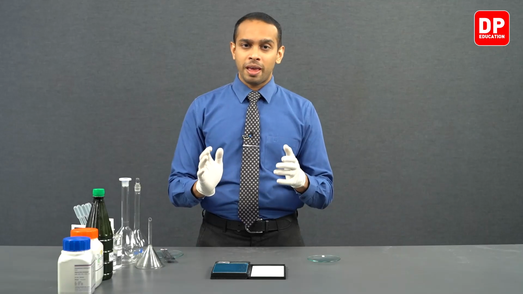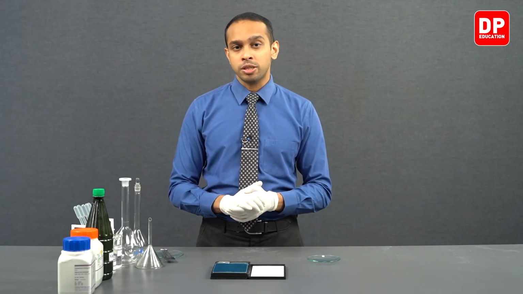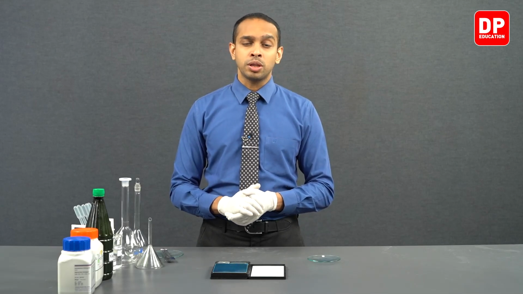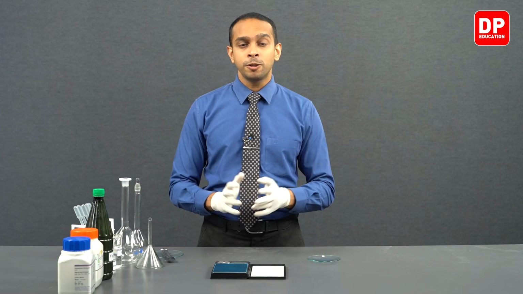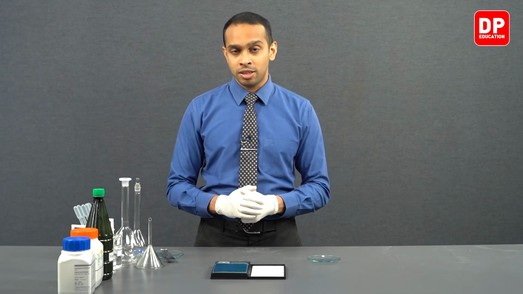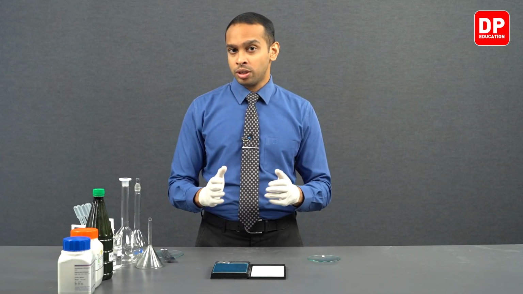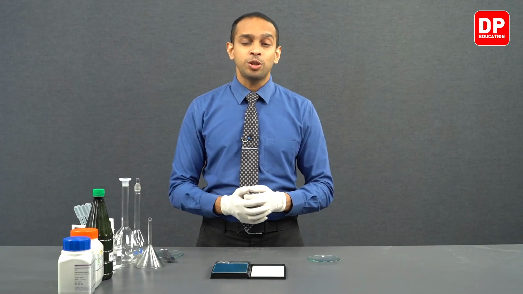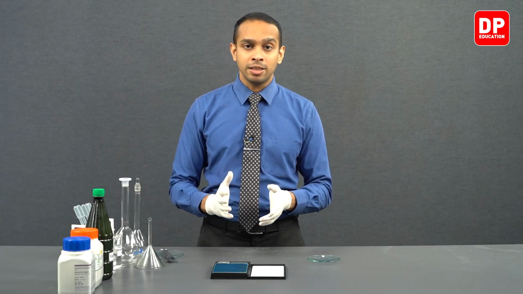It could also give us wrong concentration values when you are preparing your sodium hydroxide solution. So after preparing our sodium hydroxide solution, the concentration is not going to be exactly 0.2 moles per decimeter cube.